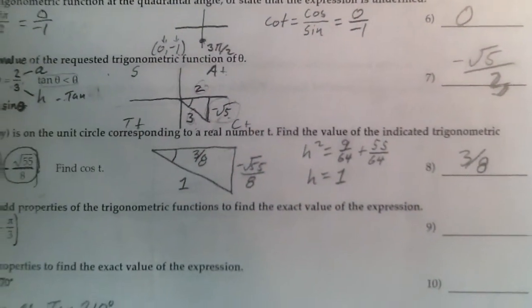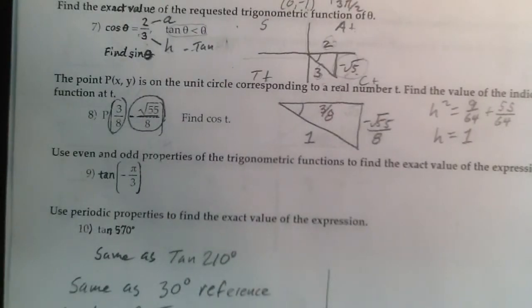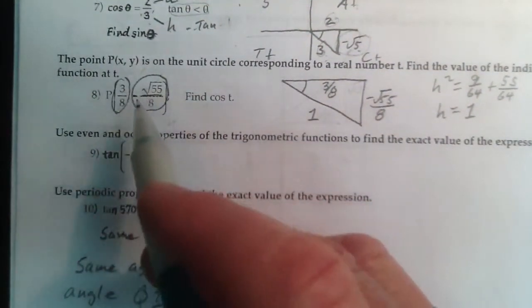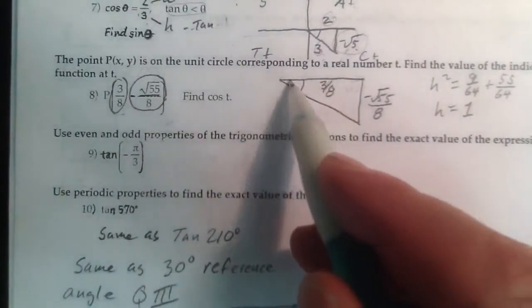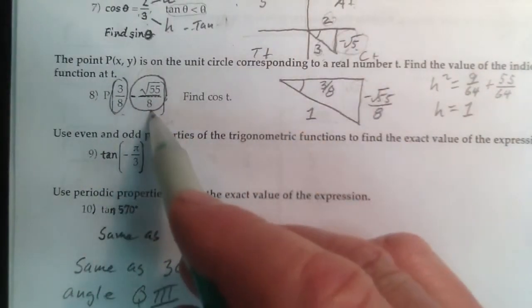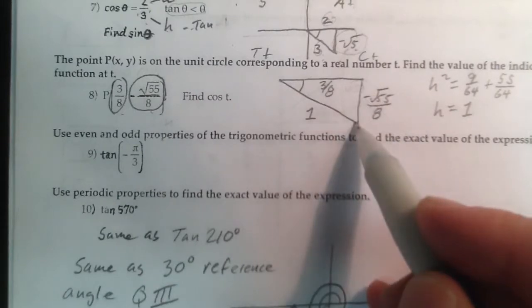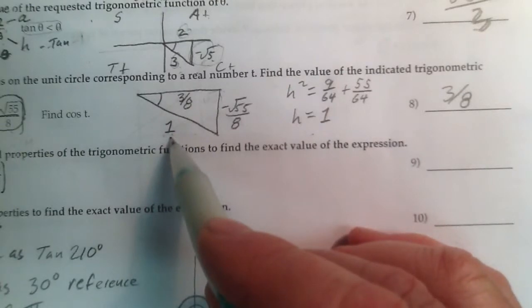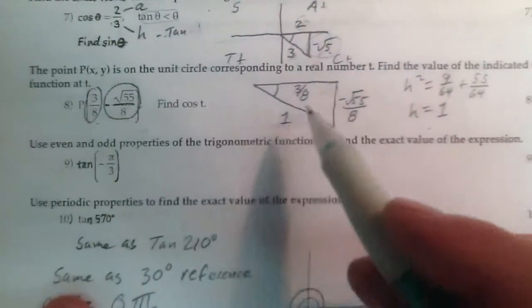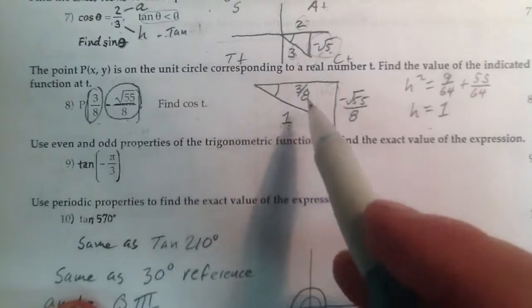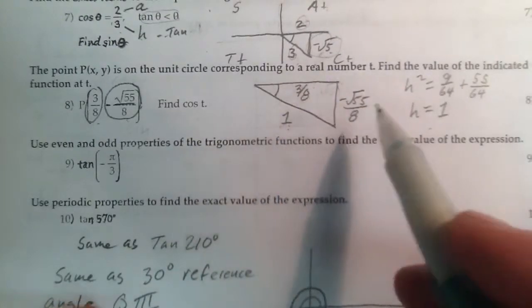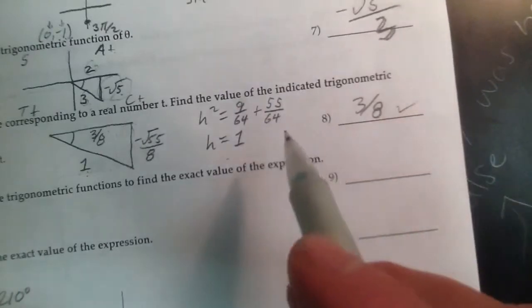Okay, rocking and rolling. How are we going to do this? Very much the same way. All right, this x coordinate represents a side adjacent. This y coordinate represents a side opposite. I use Pythagorean, and I find that the hypotenuse is equal to 1. All right, and what do they want? The cosine. The cosine is the adjacent divided by the hypotenuse. 3/8 divided by 1 is 3/8.